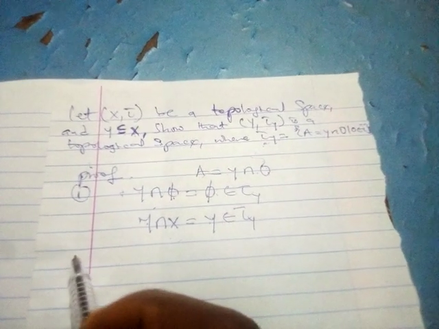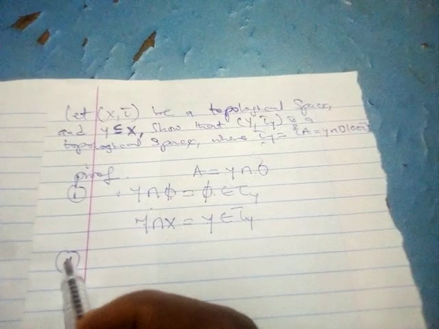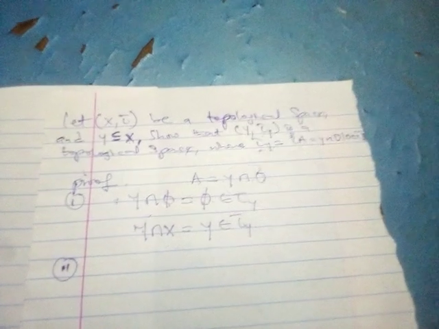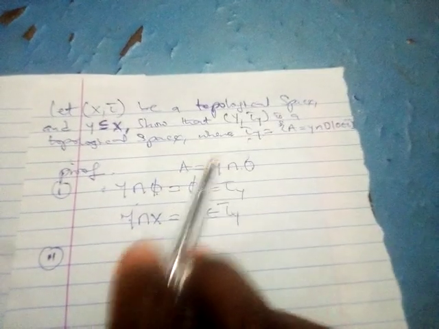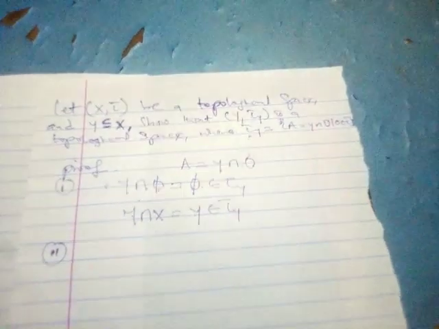Next, we want to show that the arbitrary union of open sets in this topology is in this topology.